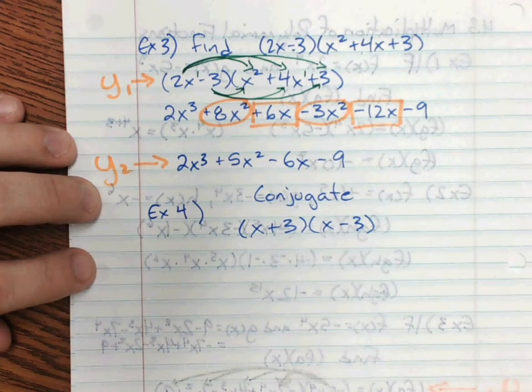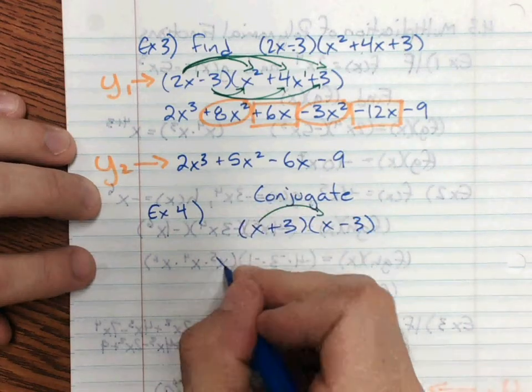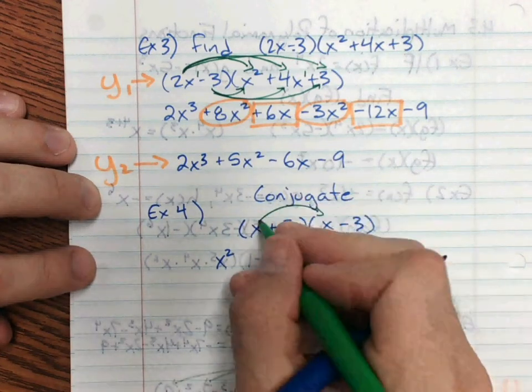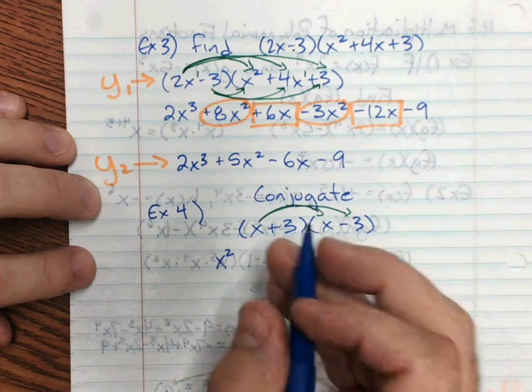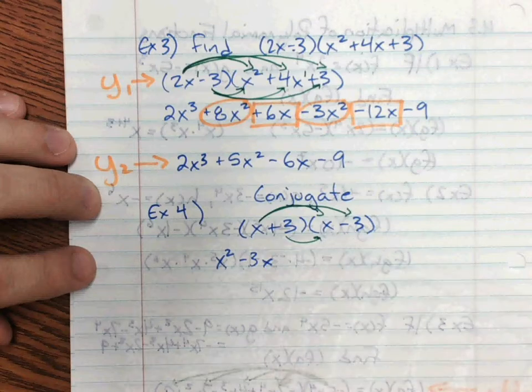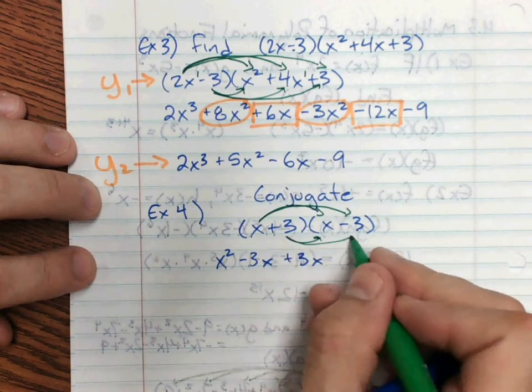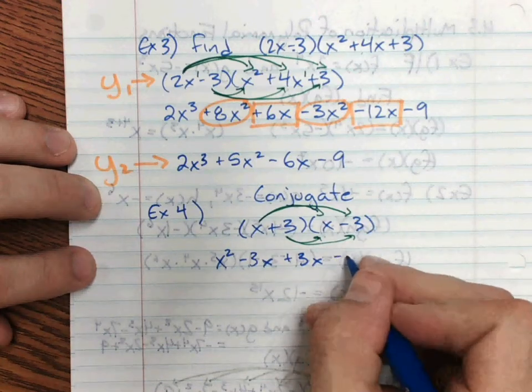Now, we're going to use double distribution here. X times x is x squared. X times negative 3 is negative 3x. 3 times x is 3x. And 3 times negative 3 is negative 9.